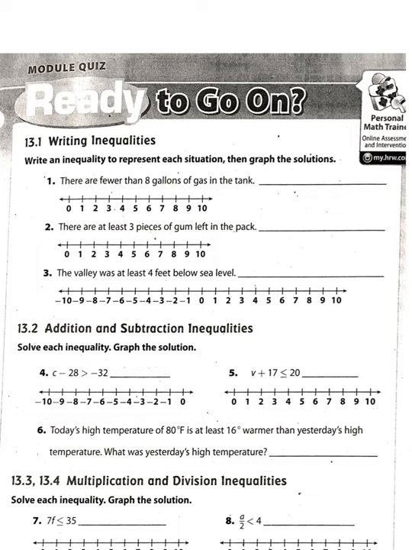There are fewer than 8 gallons of gas in the tank. Fewer than 8 gallons of gas in the tank tells me there are probably 7 gallons, 6 gallons, 5 gallons of gas in the tank. So that will be a number that is less than 8. So when I graph less than 8, it's going to be an open circle and the values less than 8. So it's the line to the left.